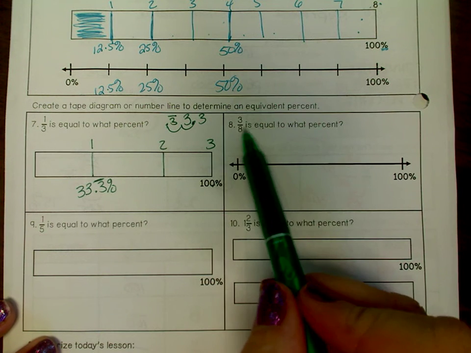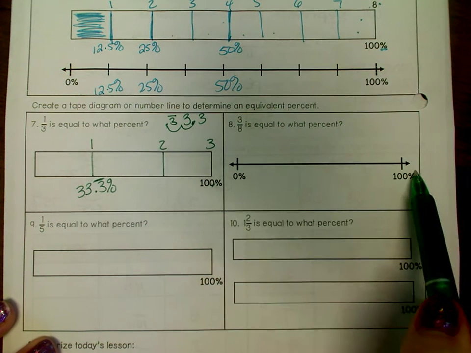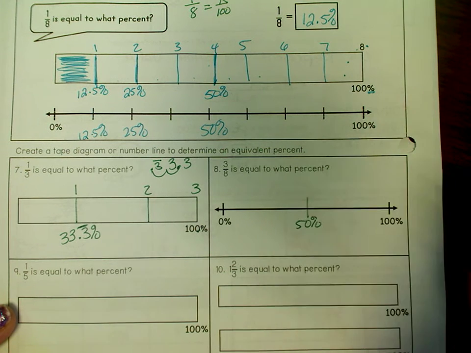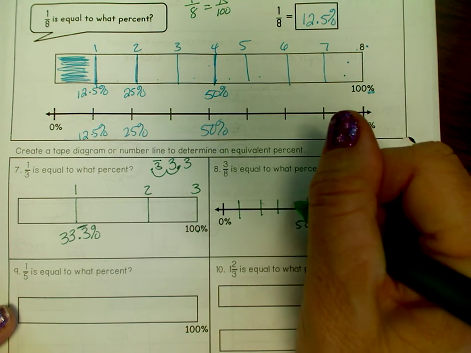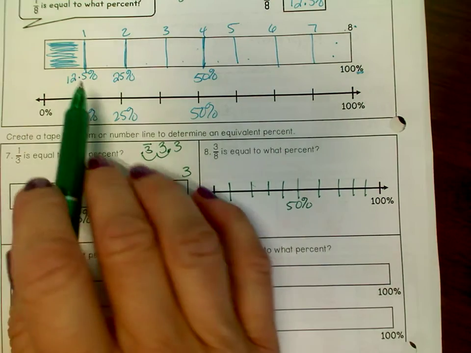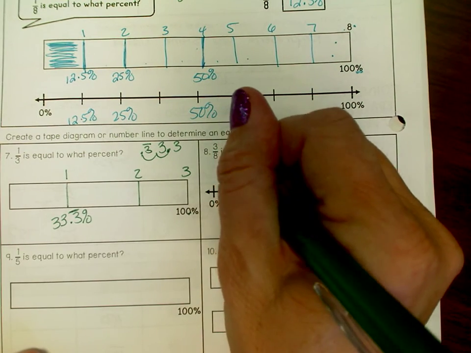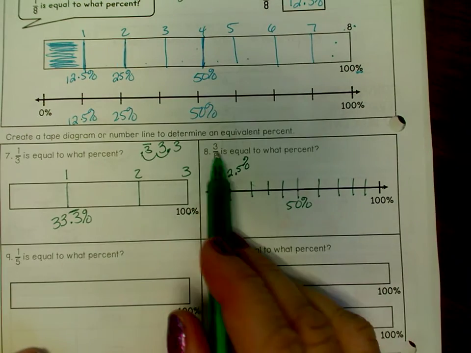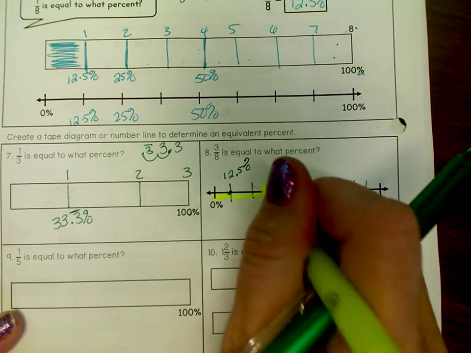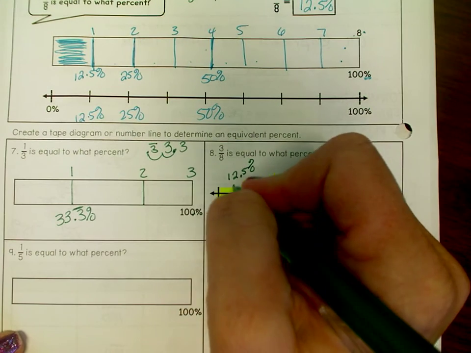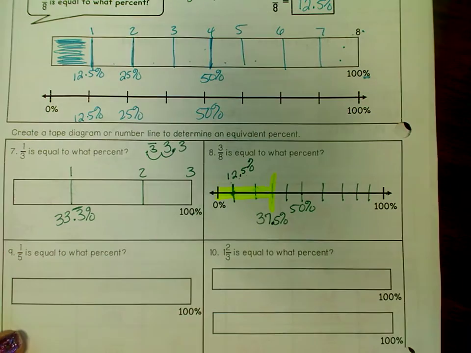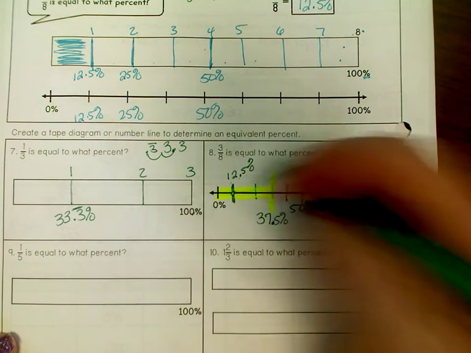Okay, so let's look at number 8. 3/8 is equal to what percent? Okay, so again, we're going to make it to 8. I'm just going to use this one right here because I really can't. Well, that would be 50 right there about. So that would be 1, 2, 3, 4, 5, 6, 7, 8, 9, 10. Okay. And we know that from up here, 1 is 12.5%. And it's wanting 3/8. So if I wanted 3/8, that would be 1, 2, 3. How much is this right here? Well, if I know each one is worth 12.5, I can multiply that by 3, and you're going to get 37.5%. Because I know what my single unit is right there.